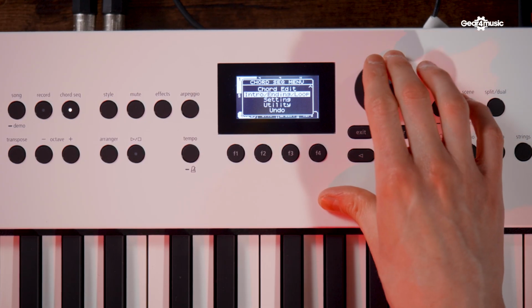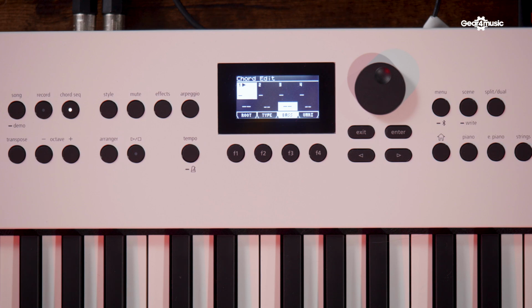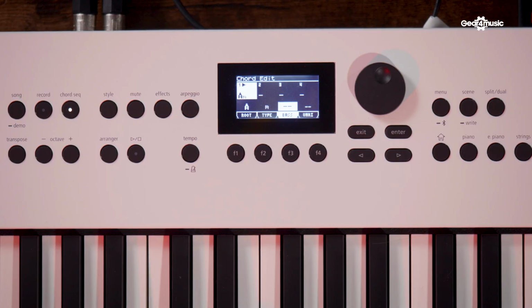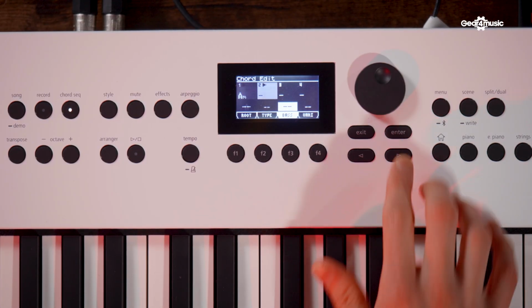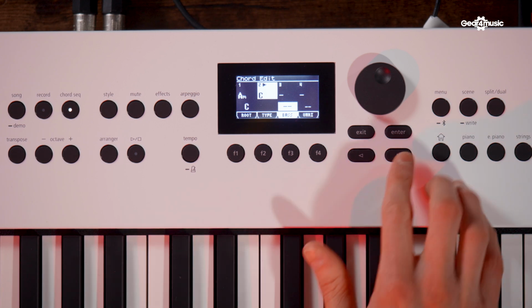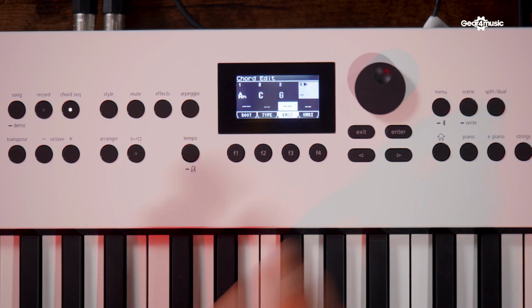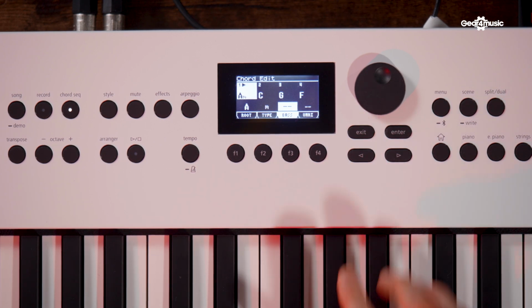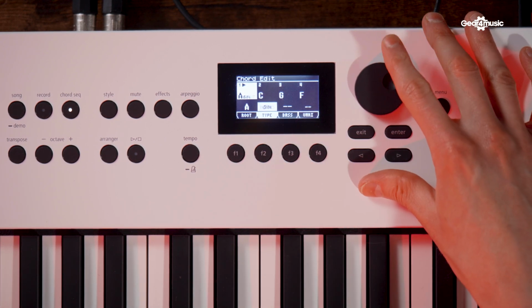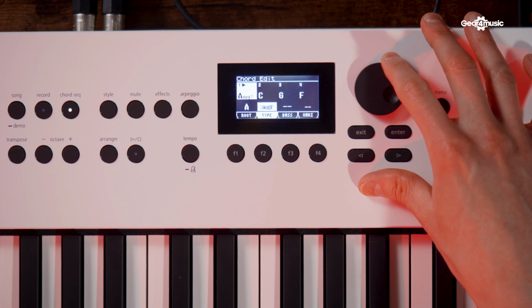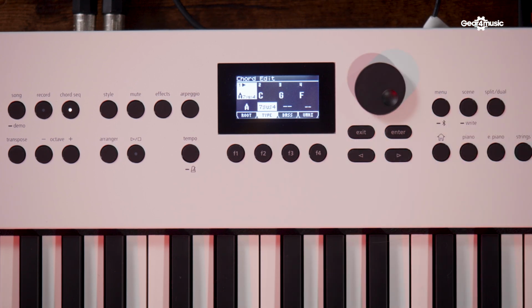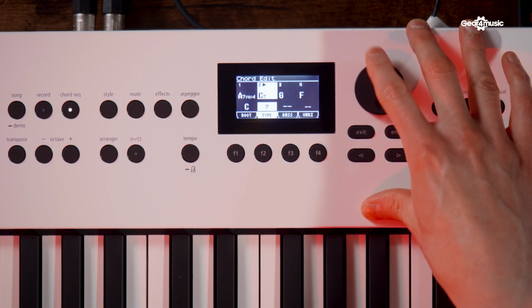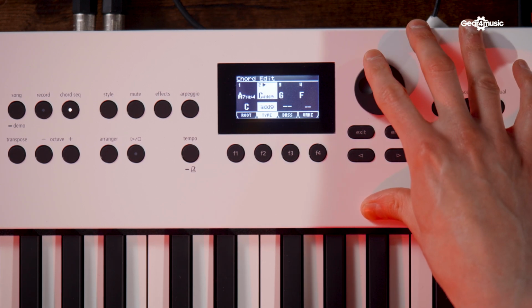So I'm going to go back to my chord edit, and I'm just going to play in a very basic chord pattern. So let's say for our verse, let's have what we had before. In fact, maybe slightly different. Let's have A minor, C, G, and F. And let's have a couple of different variations. So let's have A minor 7th, perhaps. In fact, actually, that's A7 sus4. That's quite a nice chord. Let's have C add 9.